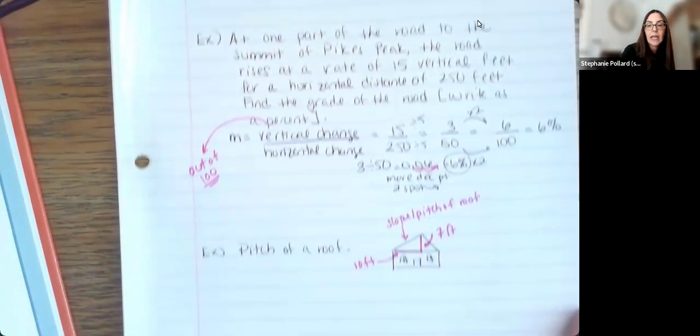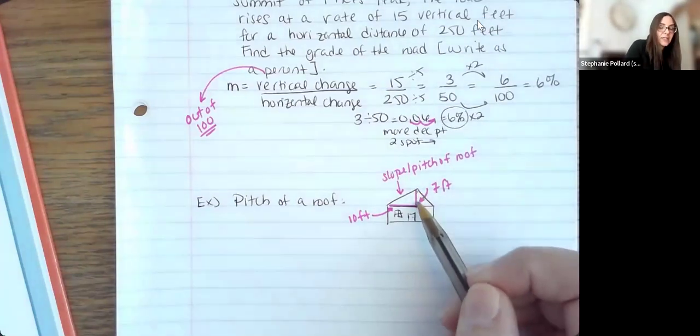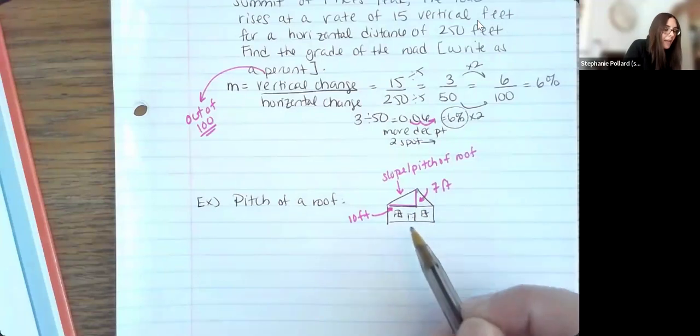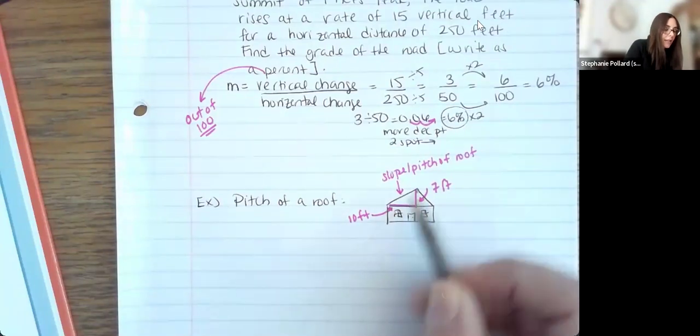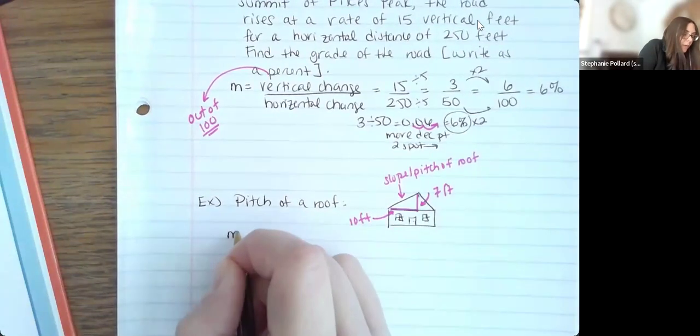Now, another application that I want to talk about would be the pitch of a roof. And again, it's just a change in language here. Pitch is really another way to think of slope or your rate of change. So here's just a little picture of a house that I drew. And let's say that, at the peak of the roof, it's 7 feet tall. And then there's a horizontal distance on the left here of 10 feet. So you can find the pitch of that roof.